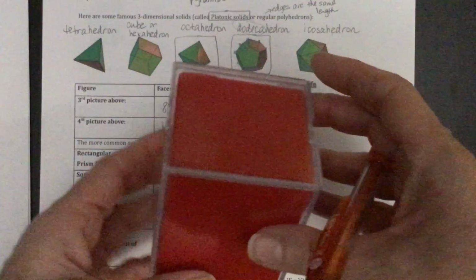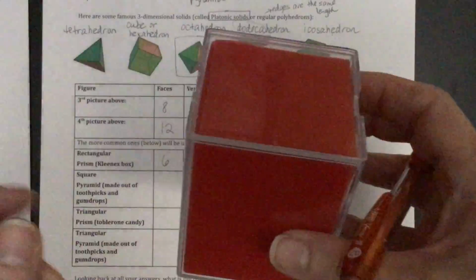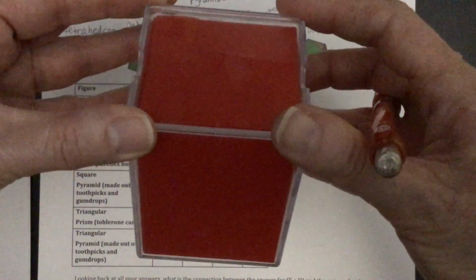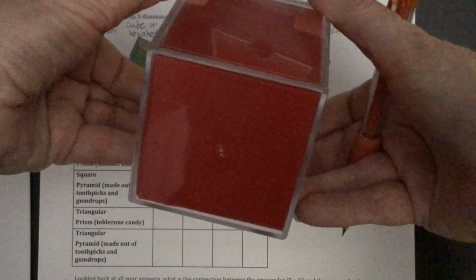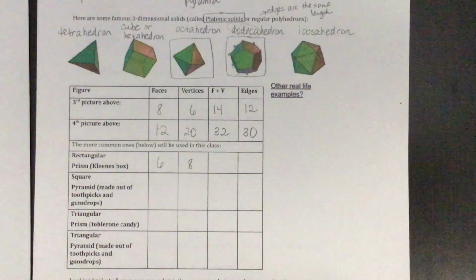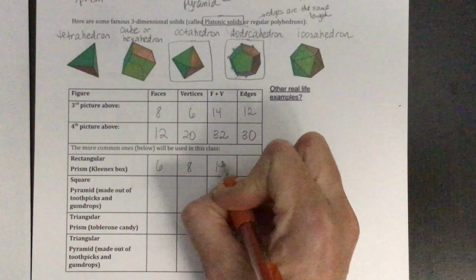All right, vertices. Okay, remember vertices are the corners where the edges come together. So I've got these 4, 1, 2, 3, 4. And then on the bottom, I have 4 more. 1, 2, 3, 4. So I have a total of 8 vertices. Okay. Faces plus vertices, well, those add up to 14.